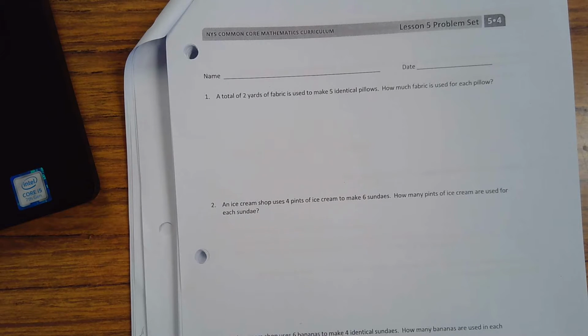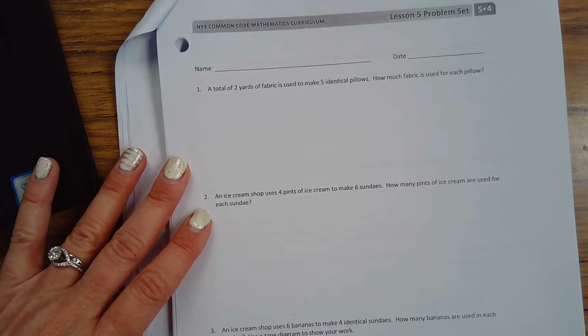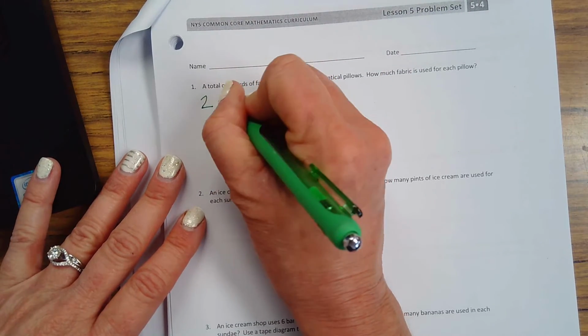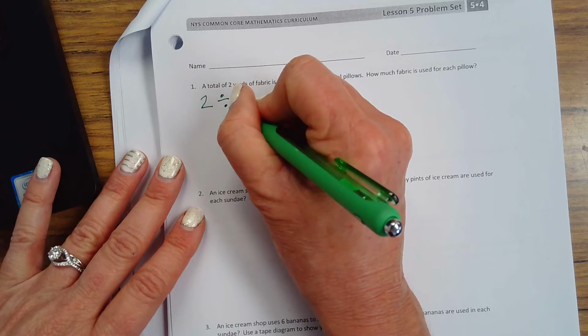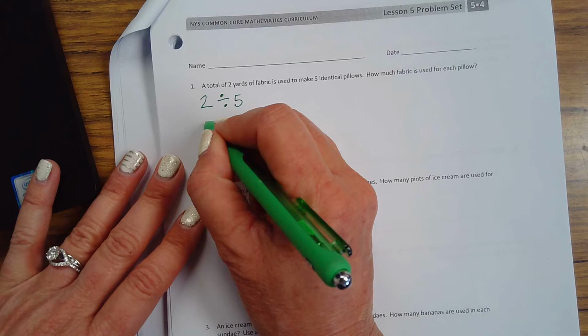So what is that going to look like? You have 2 wholes and you're dividing by 5.